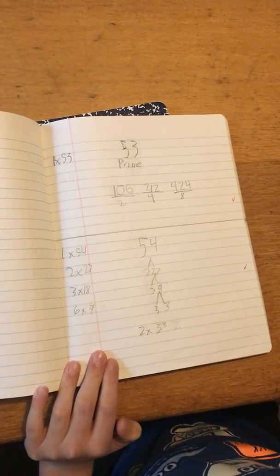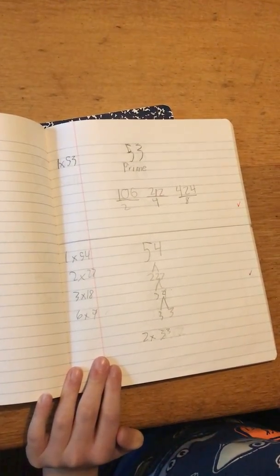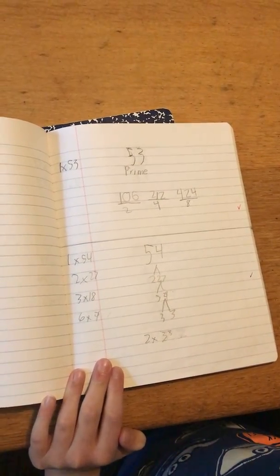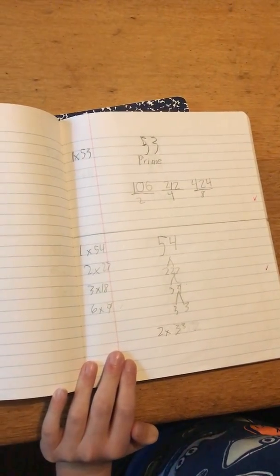Here's our page for 53 and 54. So 53 is a prime number because it's not divisible by 7, 5, 3, or 2. So that means 53 is prime.